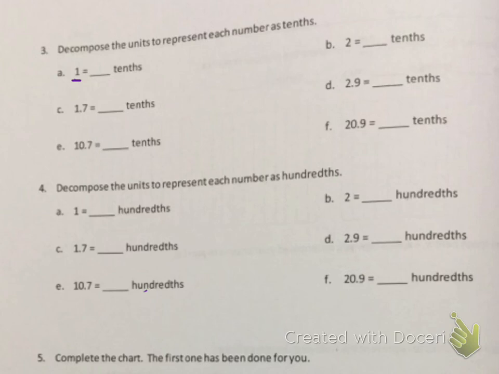Well, I know that if I were to decompose this whole into tenths, it's going to have to be 10 tenths that equals one whole. So how many tenths do we have? Well, we have 10 tenths to create one whole.